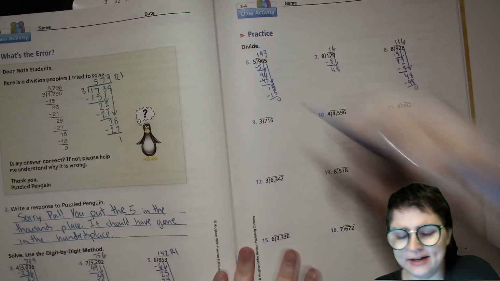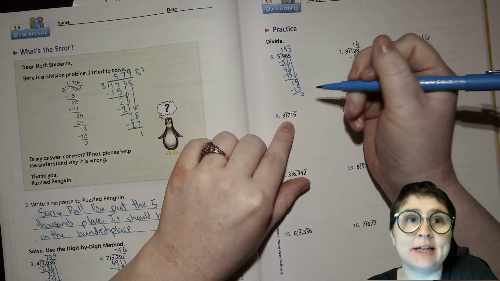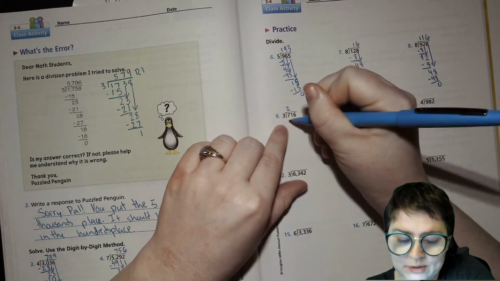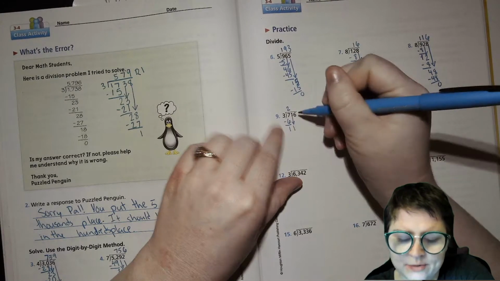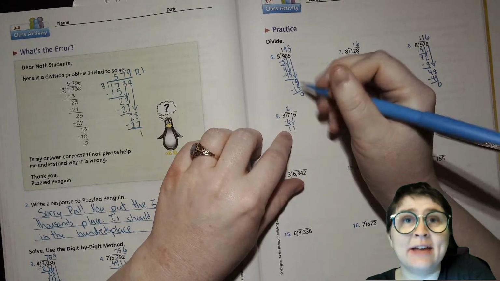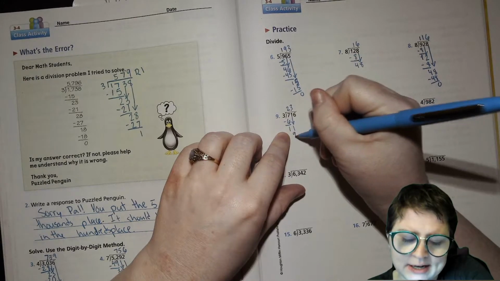Excellent. Okay. 3 goes into 7. How many times? 2 times, right? You can have 2 3s in 7, and that'll be 6. The difference is 1. Bring down that other 1. 3 goes into 11. Oh, almost 4 times, but not quite. So it'll be 3 times, and that'll be 9.